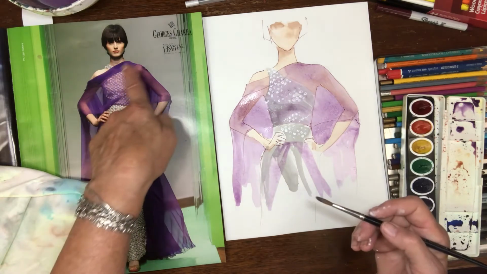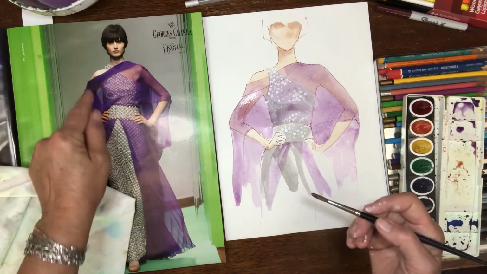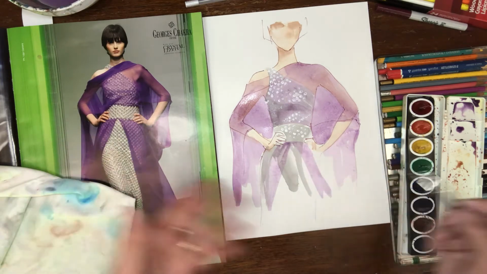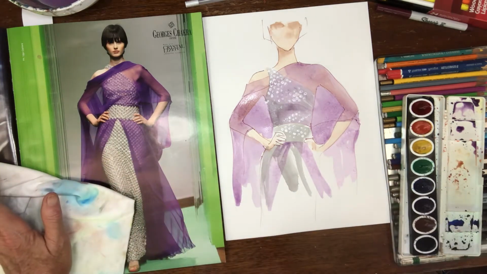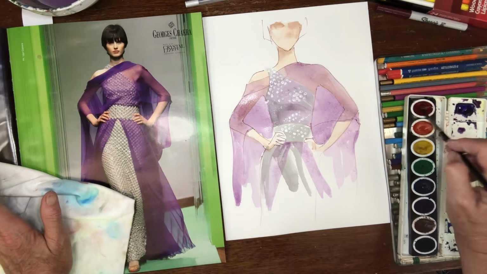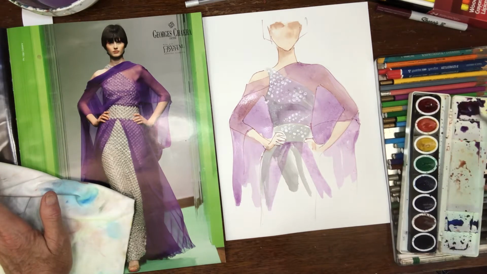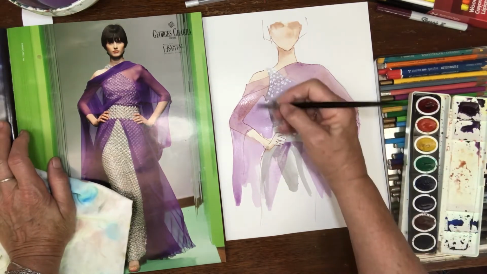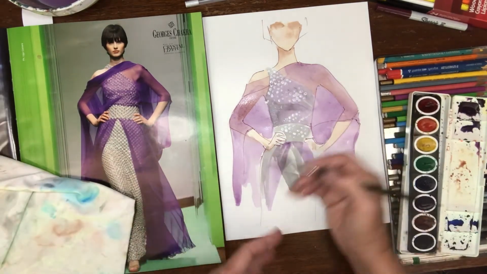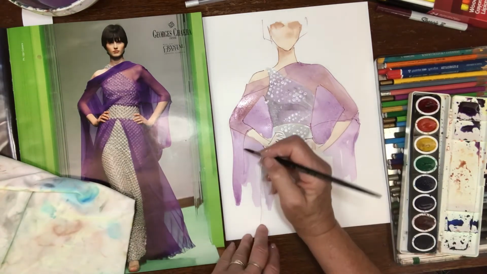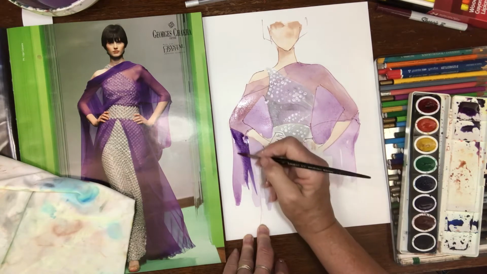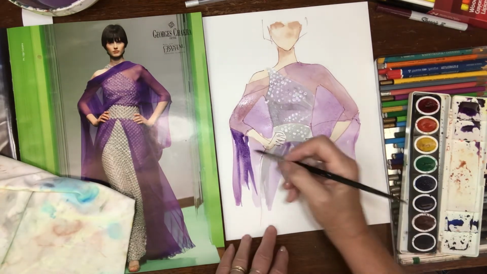Now, where the fabric doubles over on itself, where it's solid here and has, you know, more color to it, I'm going to come back in with a little bit stronger of a purple. I've added too much water to all of this, so there we go. So now we have a little stronger shade, and we're going to come back in here. And now while it's wet, it's going to bleed and move around a little bit more softly, which might be good for some places, like here, where I want it to kind of bleed and look like soft folds.